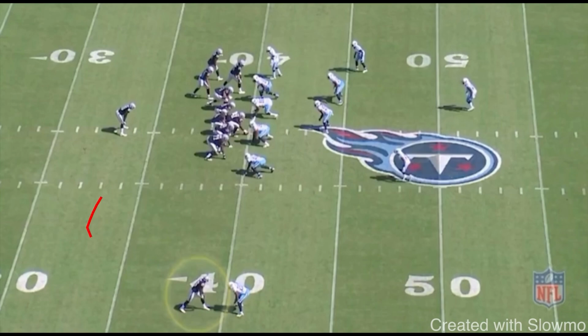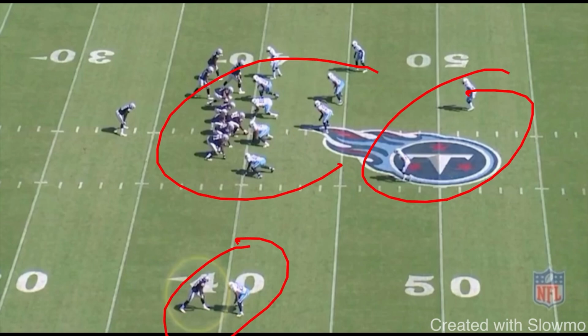A pre-snap process is for quarterbacks. Receivers can also have a pre-snap process, but we're going to talk about this from the quarterback lens. The thing that you want to look for first, at least the process that I would use, is you want to go from the safeties to the corners to the box. That's your three identification points to tell you what the coverage is doing so you can determine where to go with the ball, right?